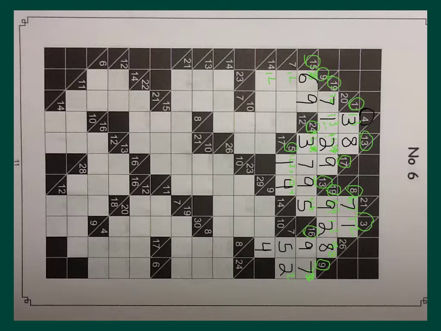Now I've got to look at this 20. 9 and 7 makes 16, so that's 4 left over. It can't be 2 and 2, so it has to be 1 and 3 or 3 and 1.